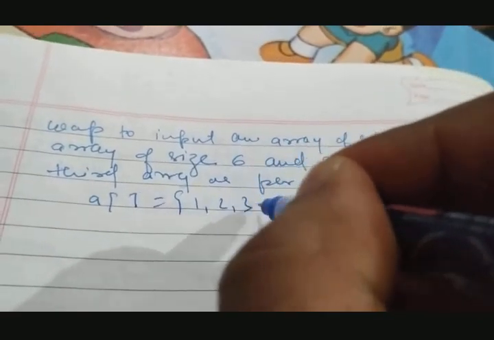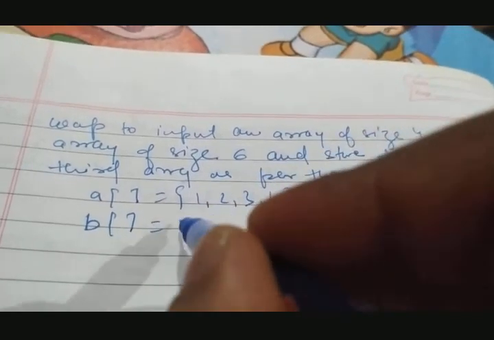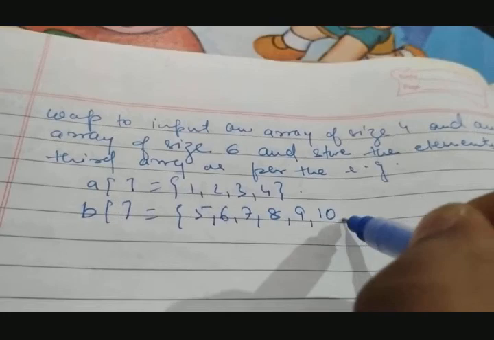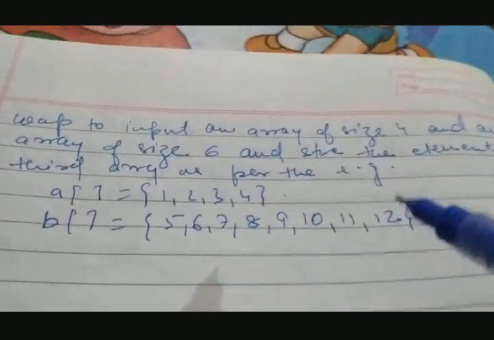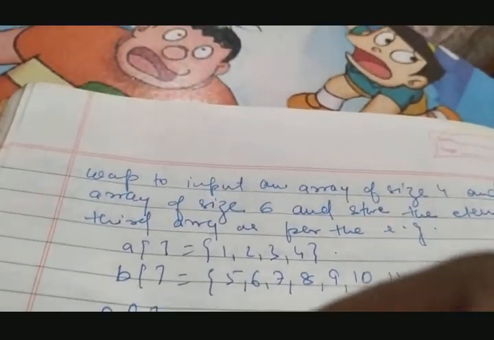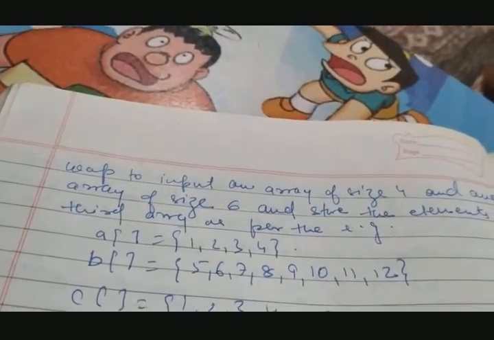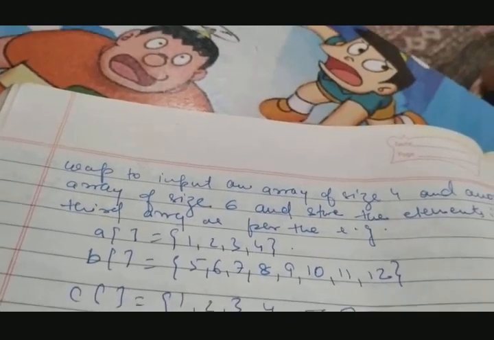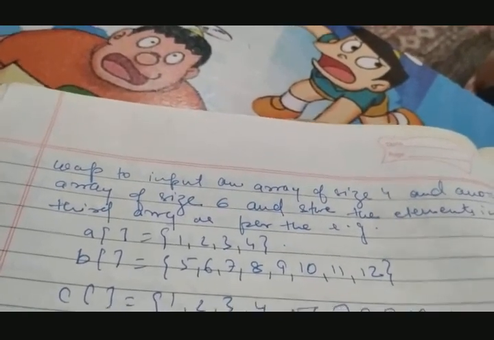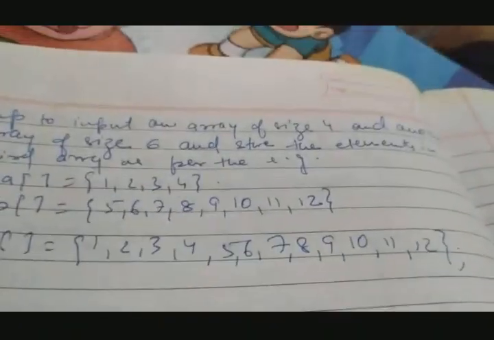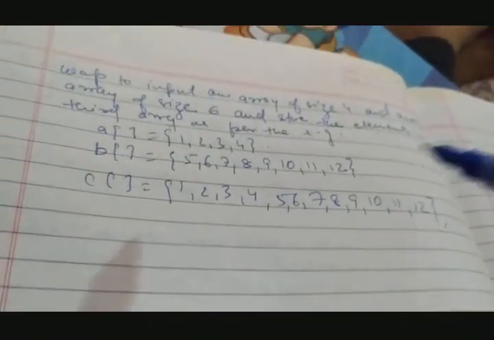So if A array is 1, 2, 3, 4, then B array is 5, 6, 7, 8, 9, 10, 11 and 12. So you are going to store it into C array: 1, 2, 3, 4, 5, 6, 7, 8, 9, 10, 11, 12. This is how you are going to store it. So let's move on with the program.